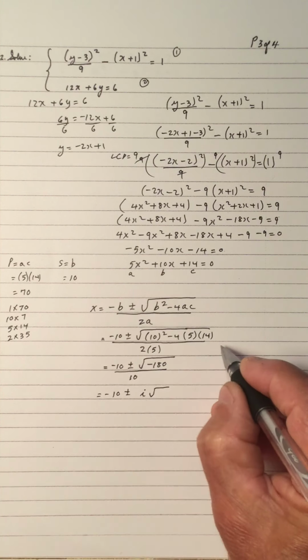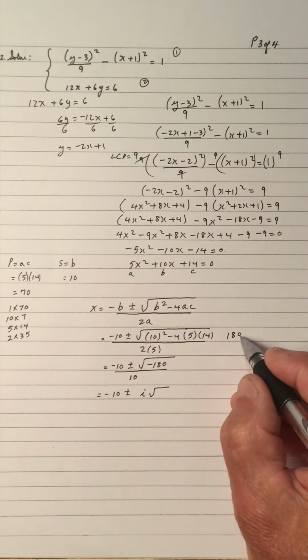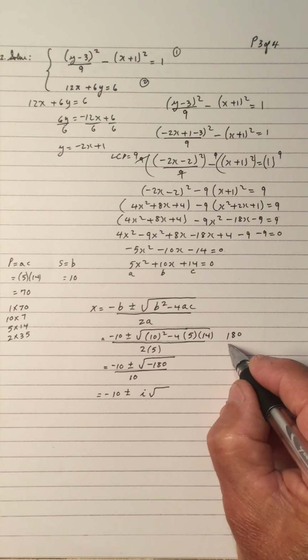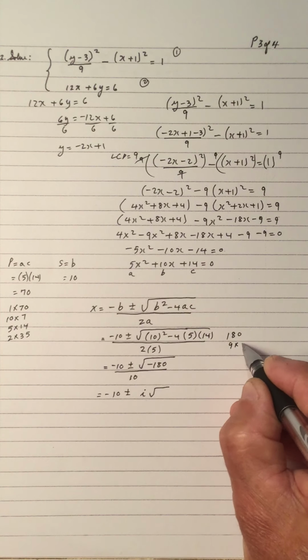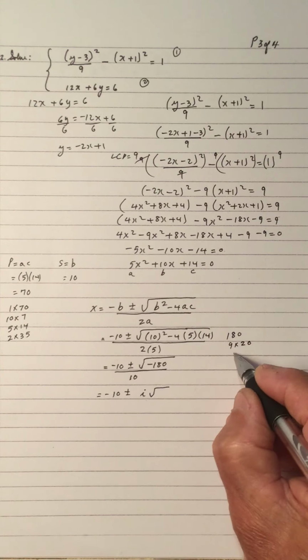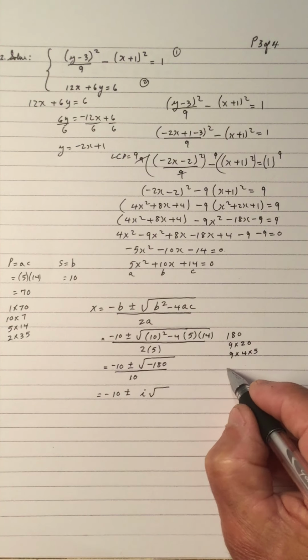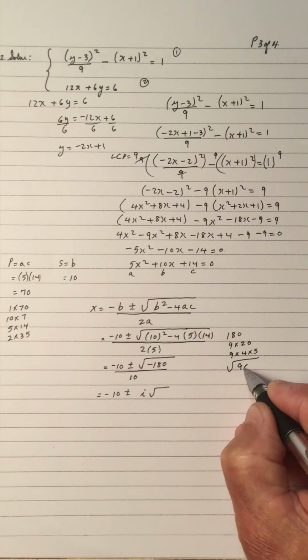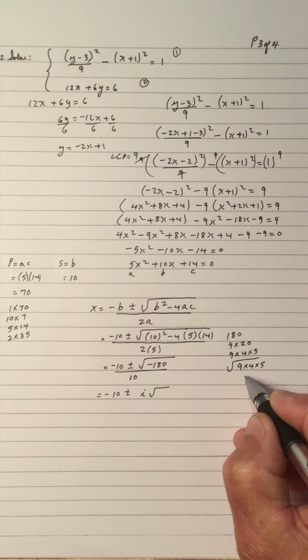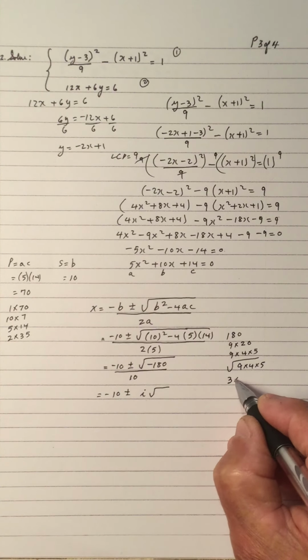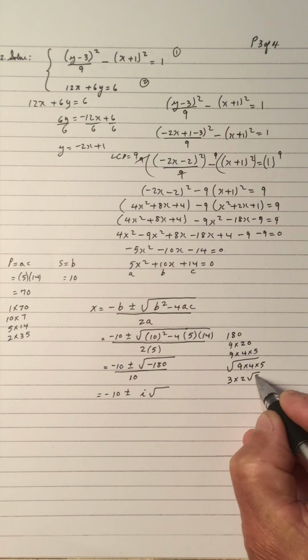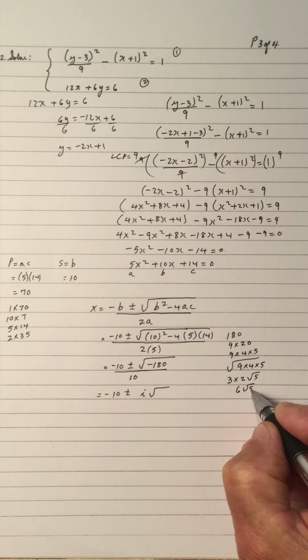Now, 180 breaks down to be, let's see, 9. I see a 9 times 20. 20 is 4 times 5. So that's the square root of 9 times 4 times 5. Square root of 9 is 3. Square root of 4 is 2. So that's 6 root 5.